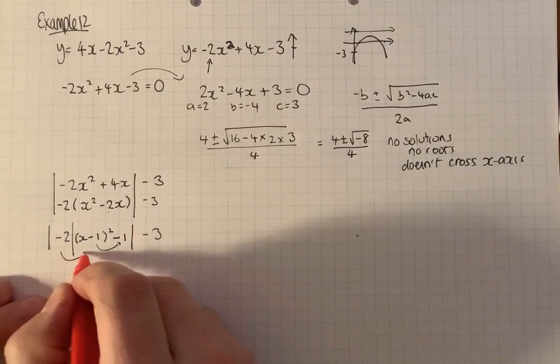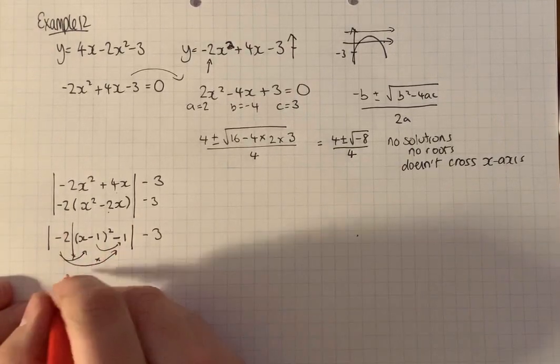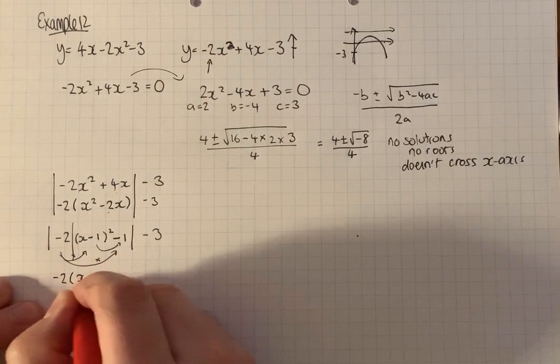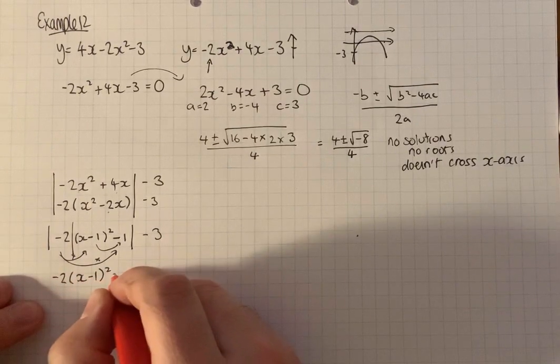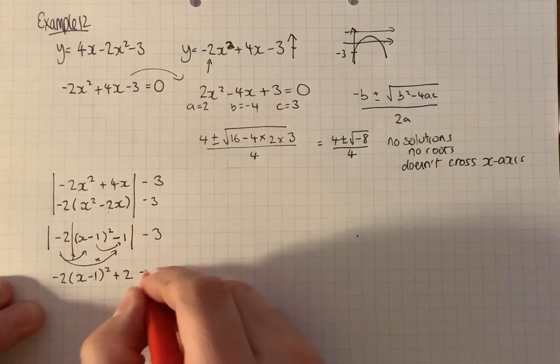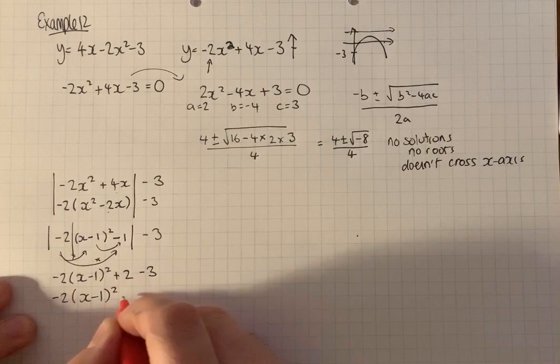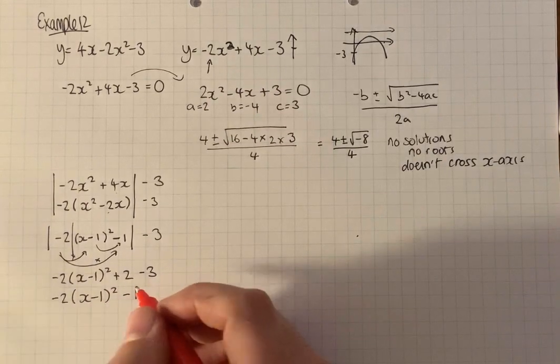I now need to bring the 2 back in by multiplying both of these parts by minus 2. So giving me minus 2 brackets, x minus 1 squared, plus 2, because minus 2 times minus 1 is plus 2, take 3. That's minus 2, x minus 1 squared, minus 1.